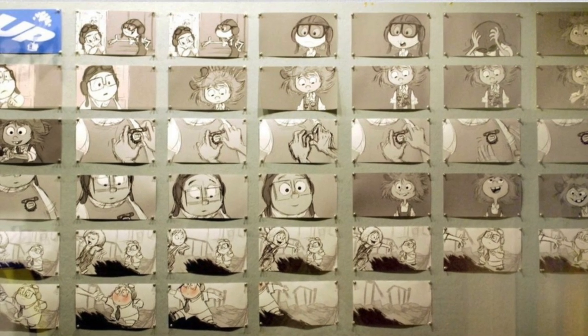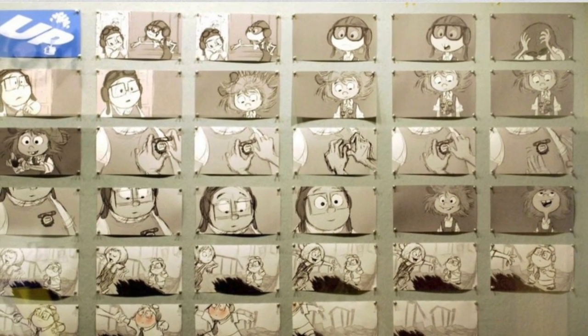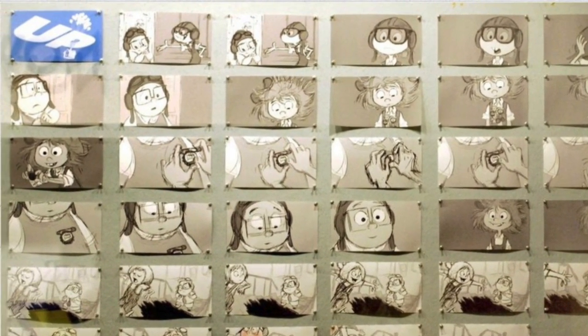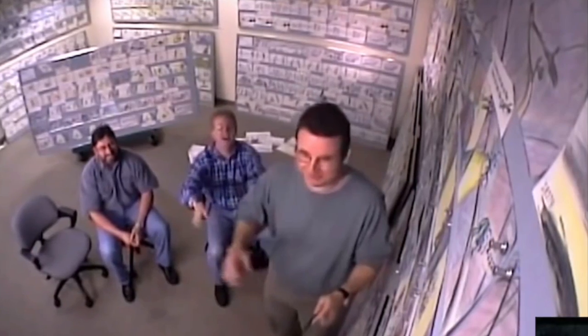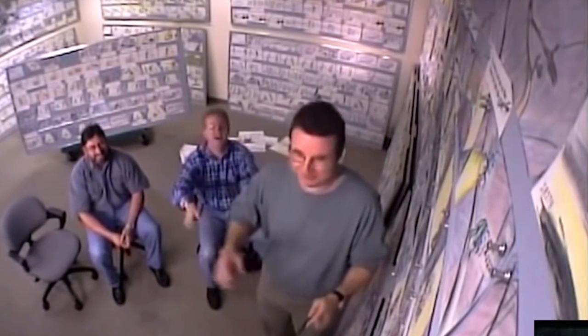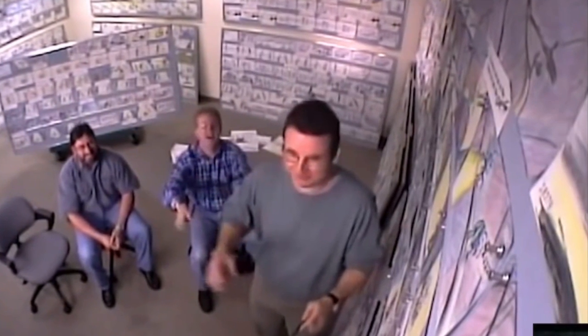Sometimes a storyboard is literally a board of images that tell the story. And in other cases, like this example from Pixar, the storyboard is a whole wall of images in a room dedicated to the purpose of viewing the storyboard.